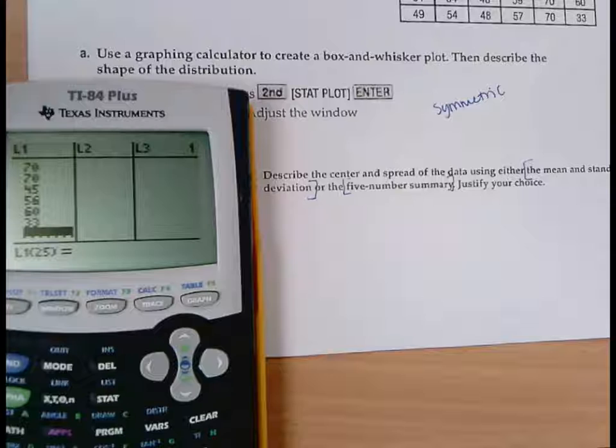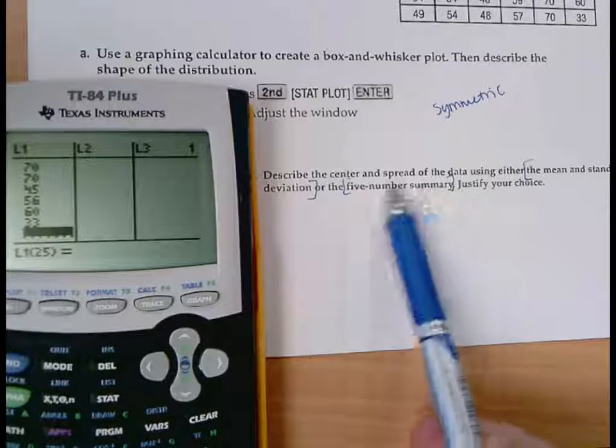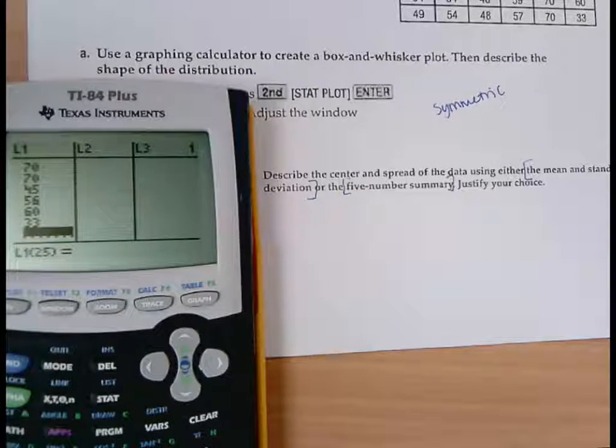So if it's a symmetric distribution, which measures should you be using? What measure of center, what measure of spread, if it's a symmetric distribution? Yep, the mean would be the center, standard deviation would be the spread. So mean and standard deviation if it's symmetric, 5-number summary if it's skewed.